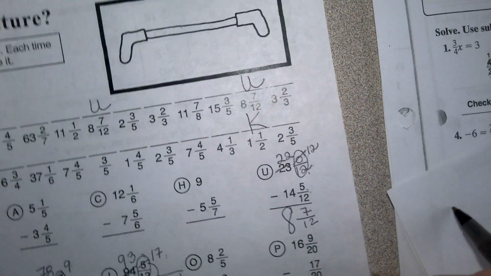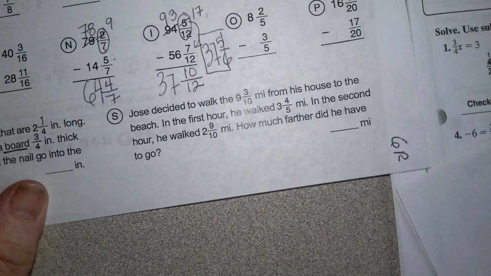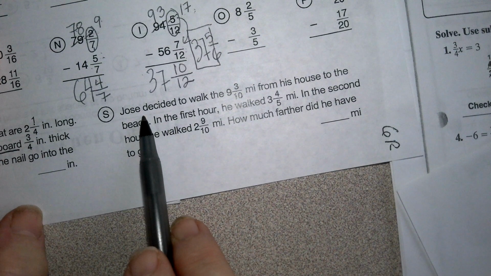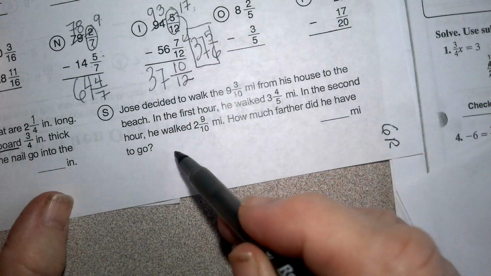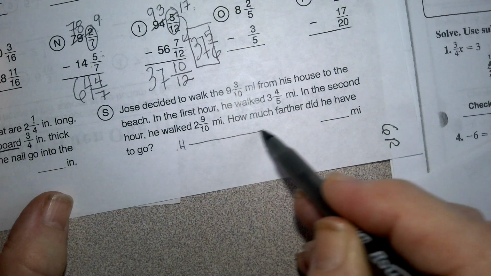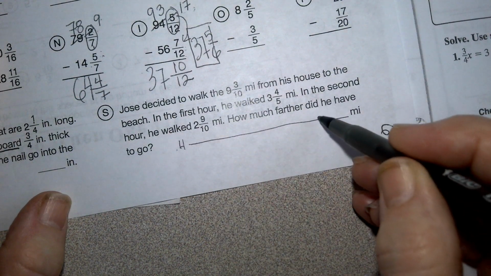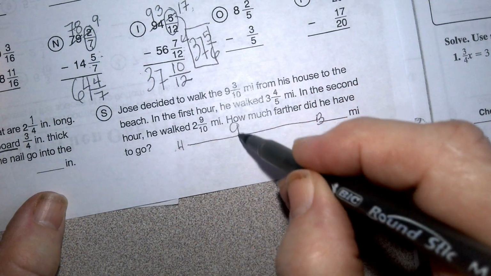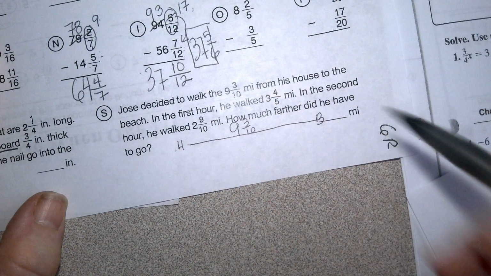All right, and then we'll do the word problem on the letter S. Did everybody get those? So this one is, how much farther does he have to go? Jose decided to walk from his house to the beach. Altogether, it is 9 3/10.